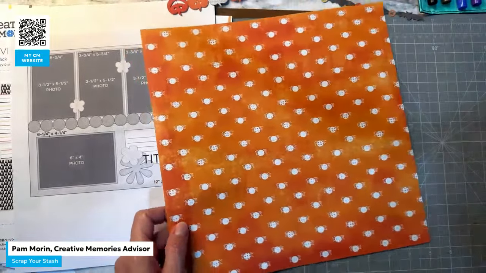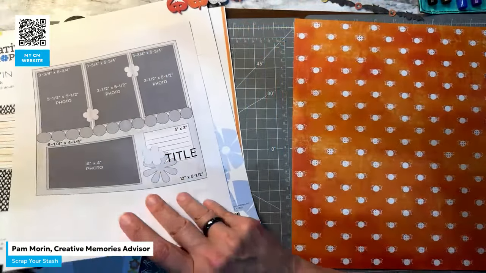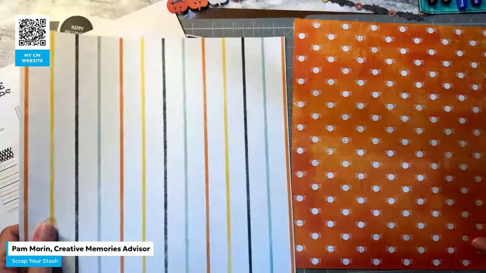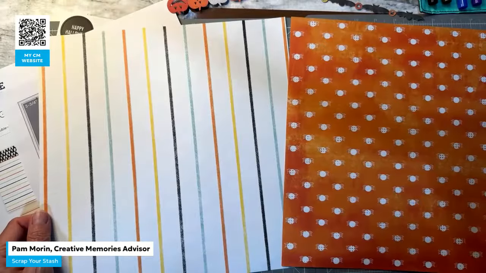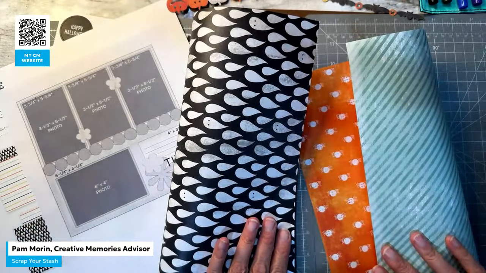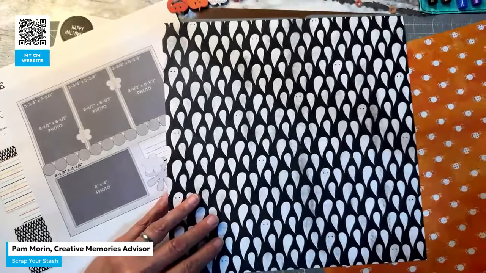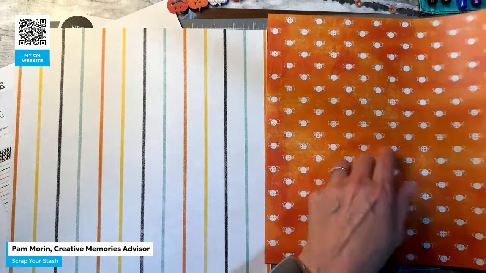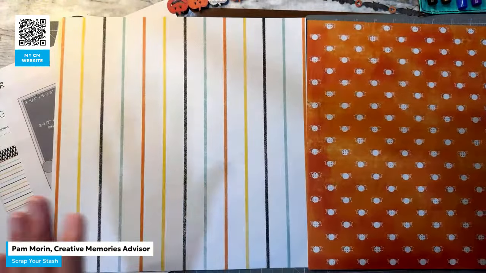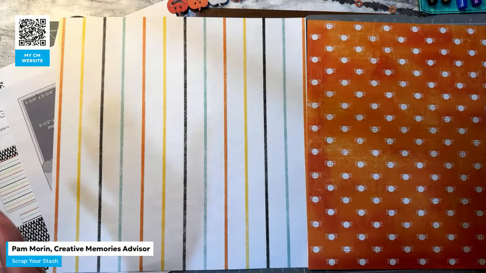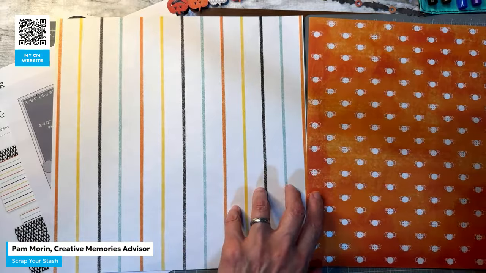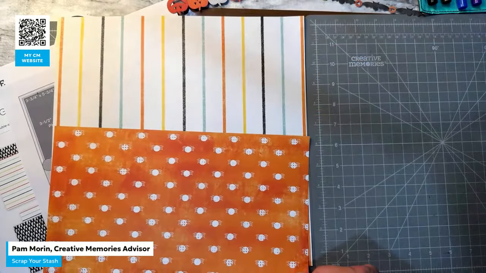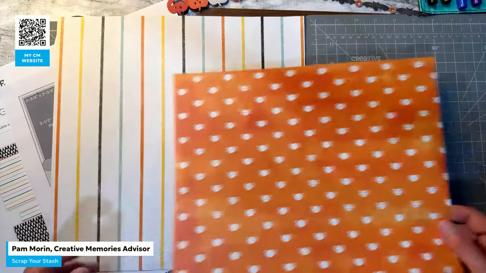So the difficulty sometimes when you are making a layout is deciding, like I said, I only have 2 pieces left, and all 4 sides are fun. This one has some floating ghosts and stripes and little spiders, and then some stripes on this side. So really cute on every side of these papers. So, you know, something like this, I can use the stripes at the top and the spiders at the bottom, but then I'm using both of my pieces.